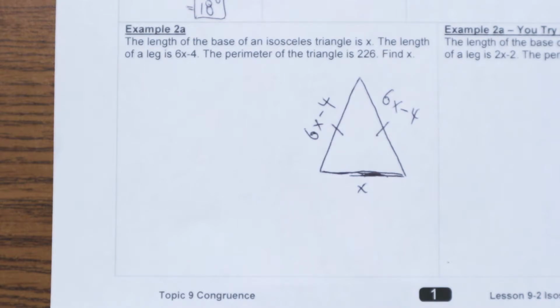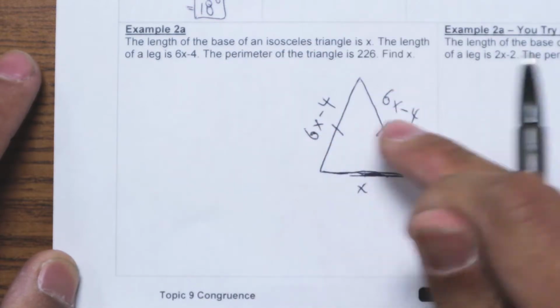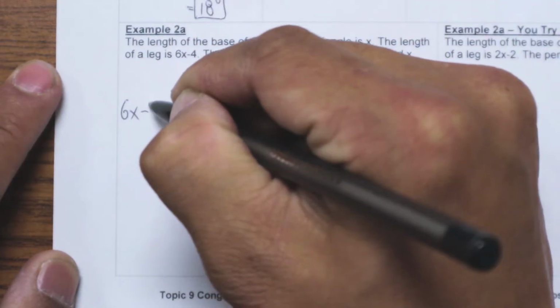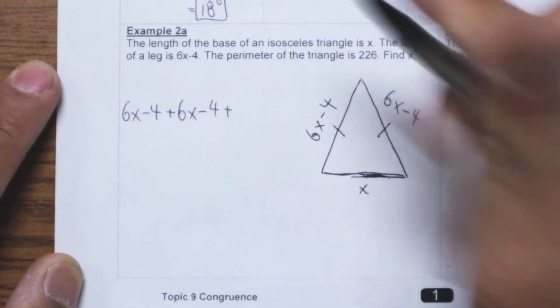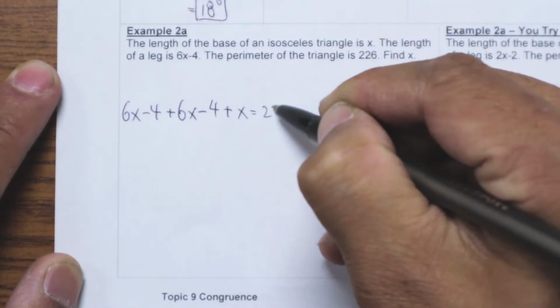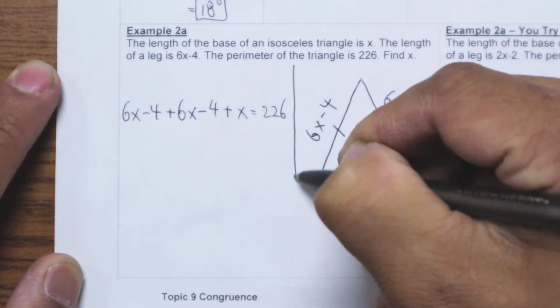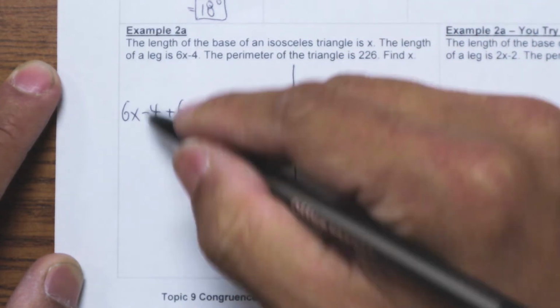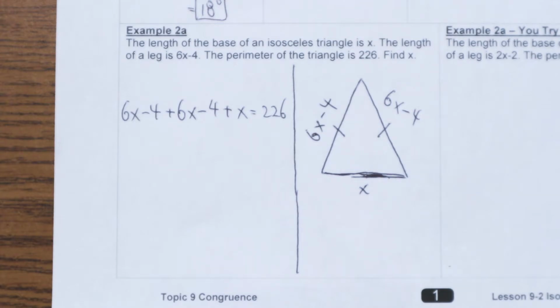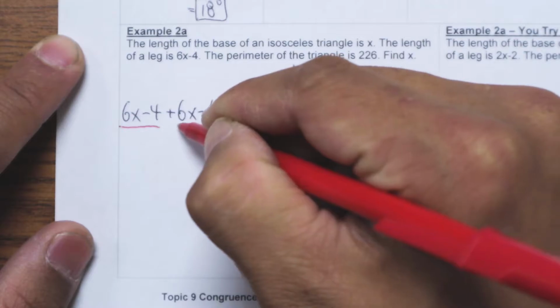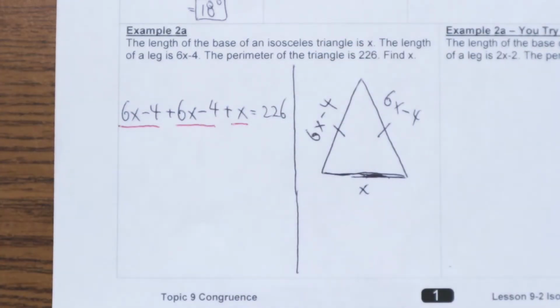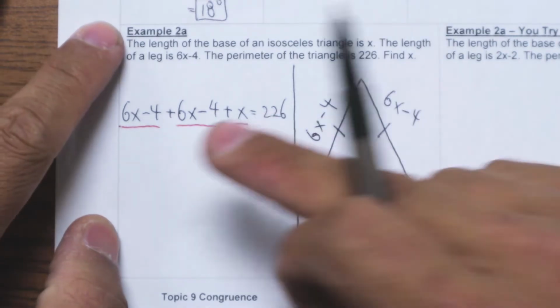That means we could set up an equation that could help us to solve for x. So to do that, we're going to add up all the sides. So you have 6x minus 4 plus another 6x minus 4, and plus the last side, which is x, is equal to 226. And I'm just going to draw a divider so that way you know this is the left side. That's part of the work that you need to show. So we add up all three sides, 6x minus 4, 6x minus 4, and x, and that becomes the perimeter, which is 226.